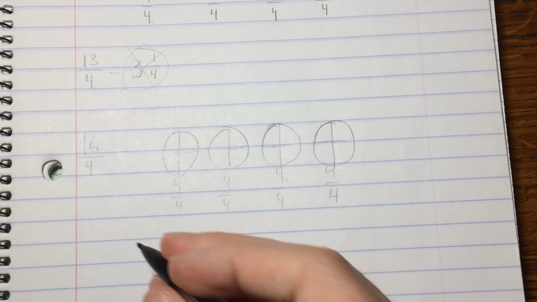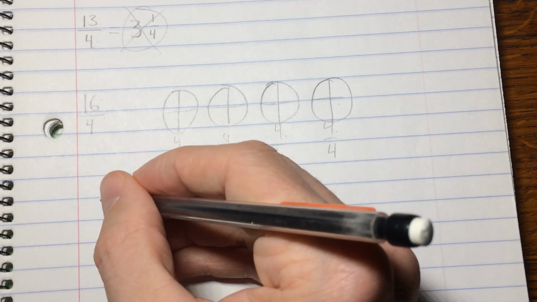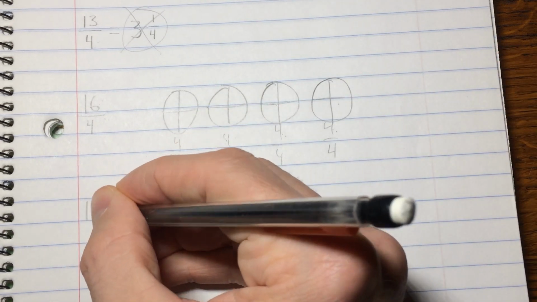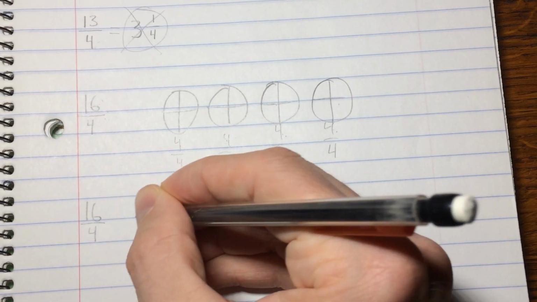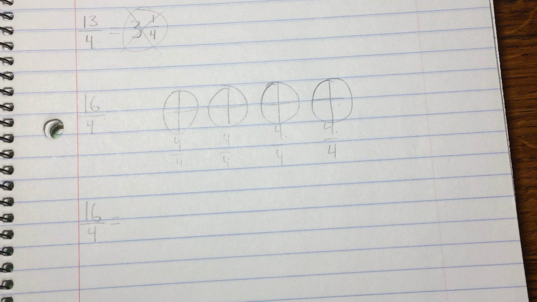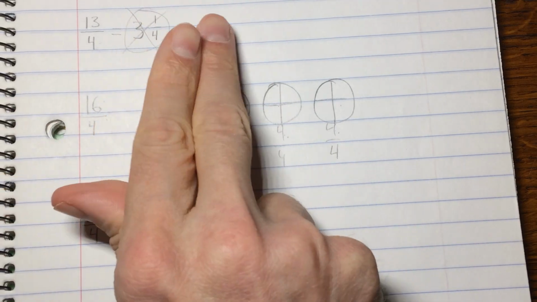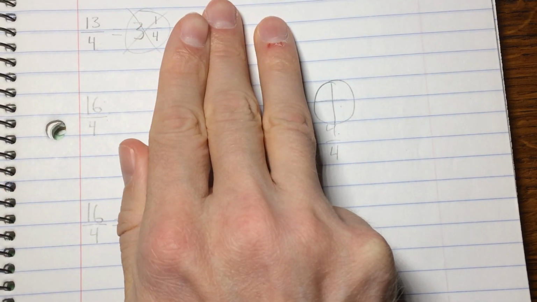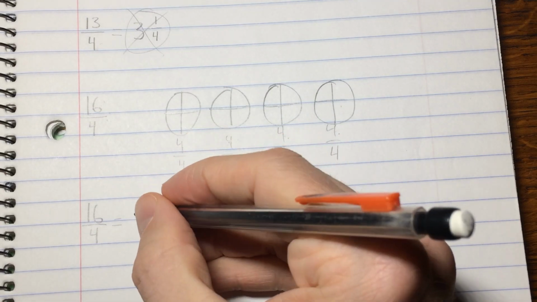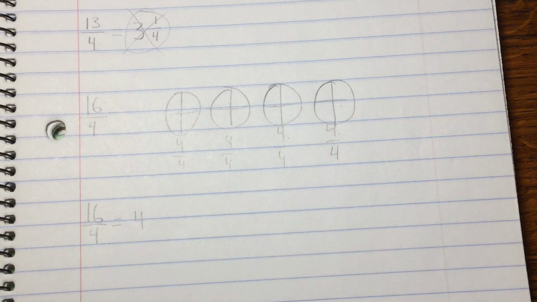And we can check it with the division route. 16 divided by 4. So how many times can 4 go into 16? 4, 8, 12, 16. It goes in 4 times perfectly. There's nothing left over.